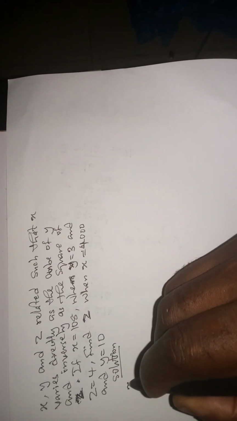Here we must find the relationship between X, Y, and Z. In every variation problem, you must always find the relationship. Now, in this question, we need to interpret it. The question says X, Y, and Z are related.